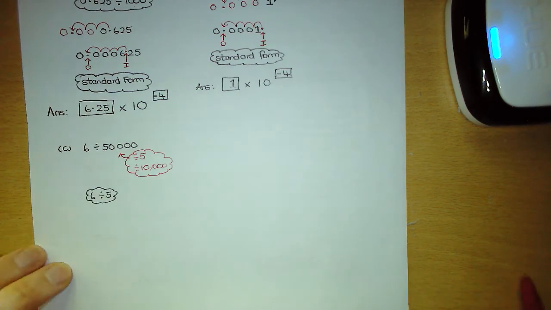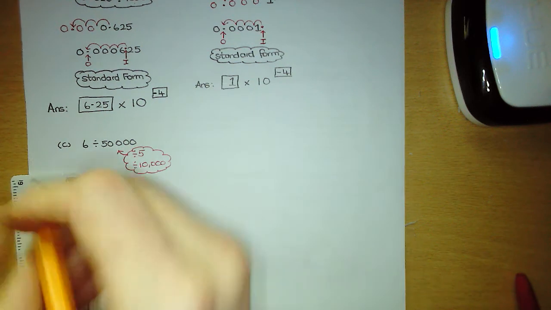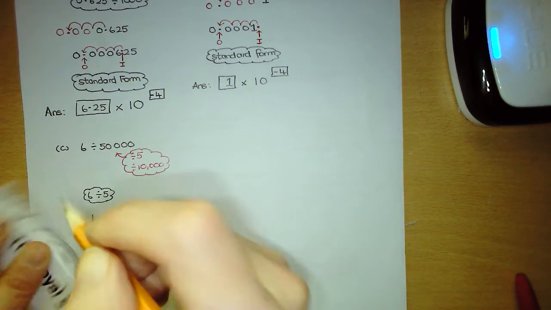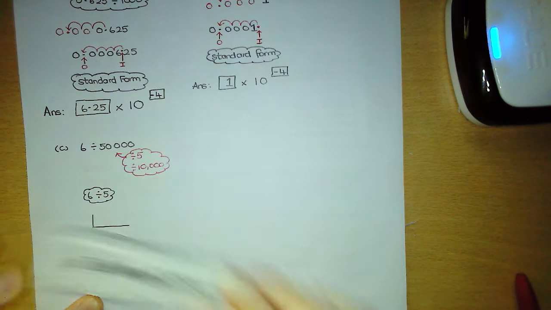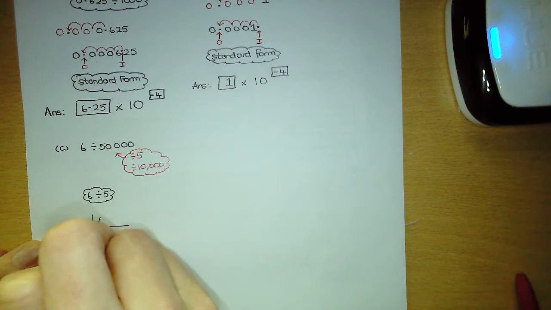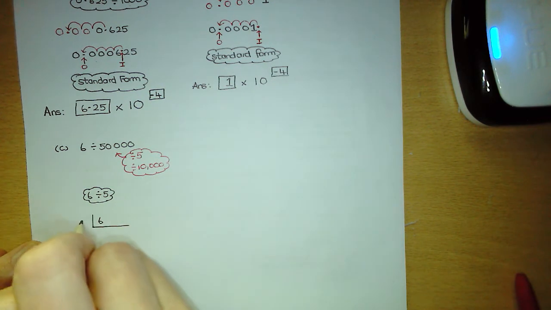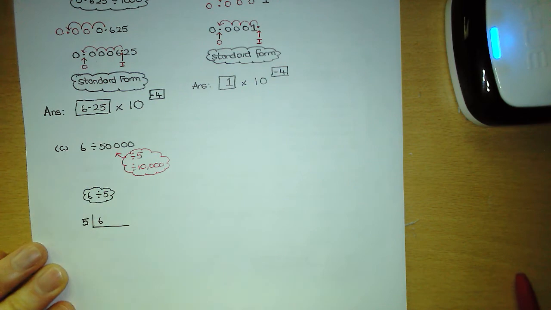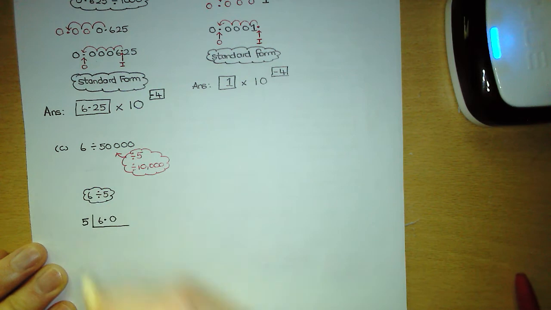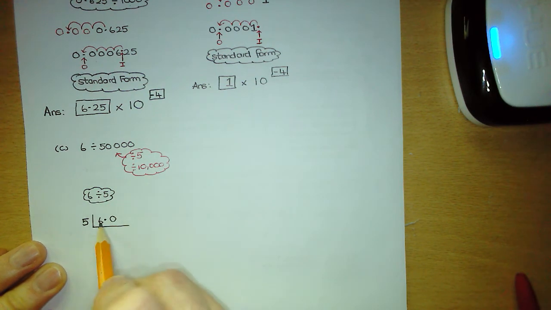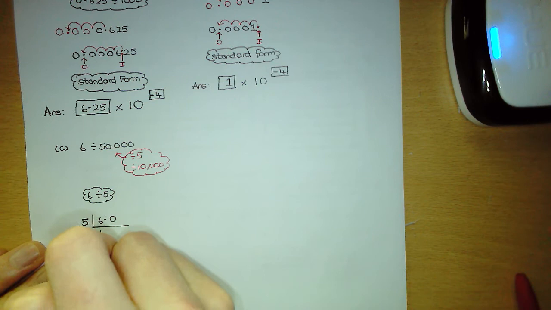So we're going to set up our division. We're starting with 6 and we're dividing by 5, so 5 goes outside. 5 doesn't go into 6 exactly, so I'm going to put a decimal point down and I'm going to put a 0 after it, to allow us to carry over any remainder. So 5 goes into 6 once.